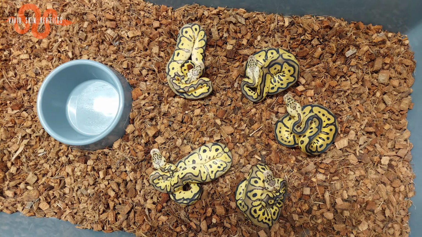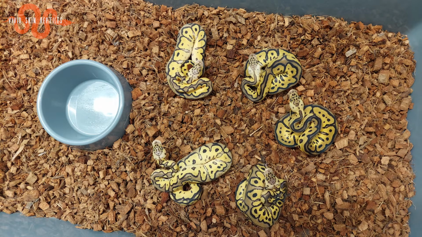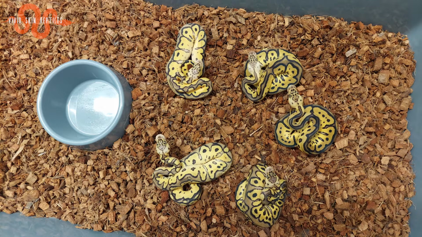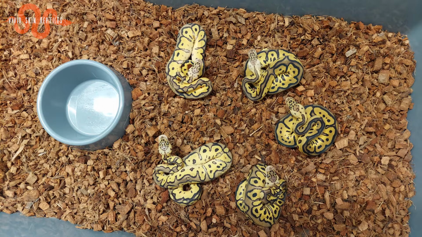Okay, guys, I will show the comparison between the cryptic and clown that I hatched from the same combo, but I thought I'd show the whole clutch. So I actually hit 6 clowns out of the 7. And so these are the first 5. I'm not going to stick my hands in here because these guys are ready to light me up.